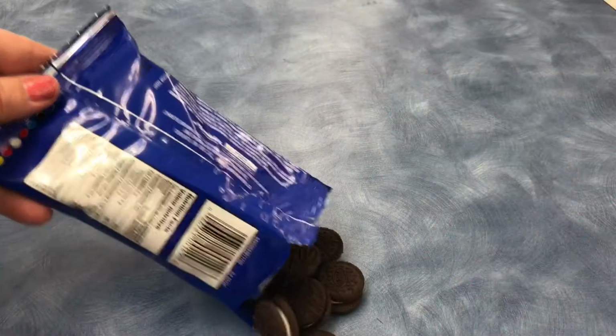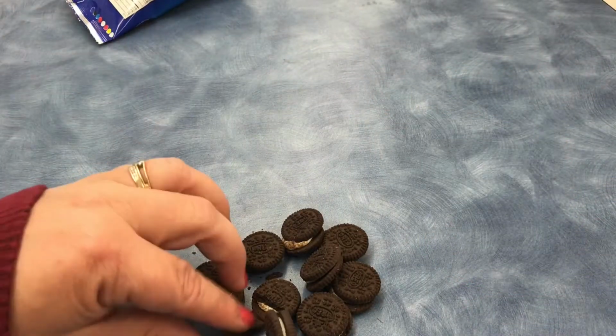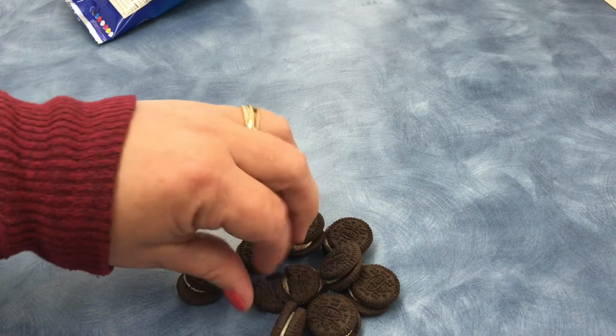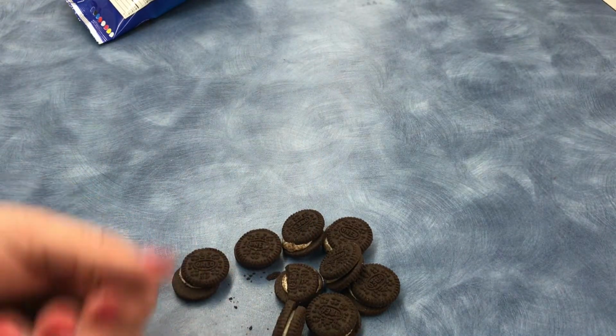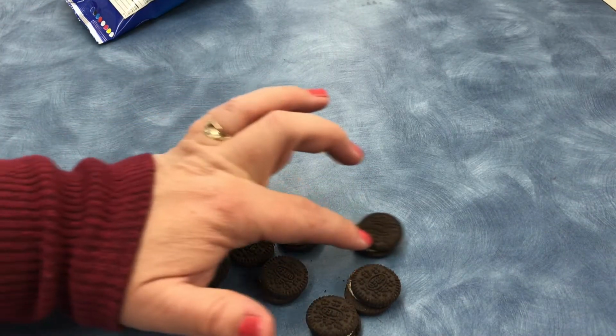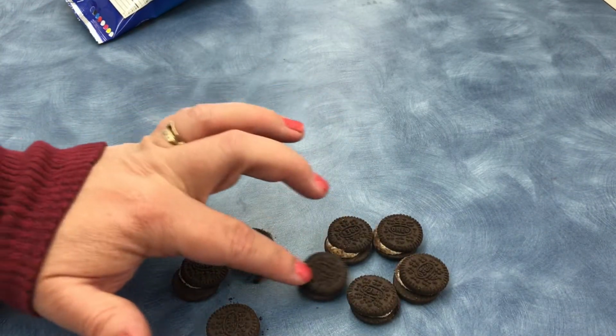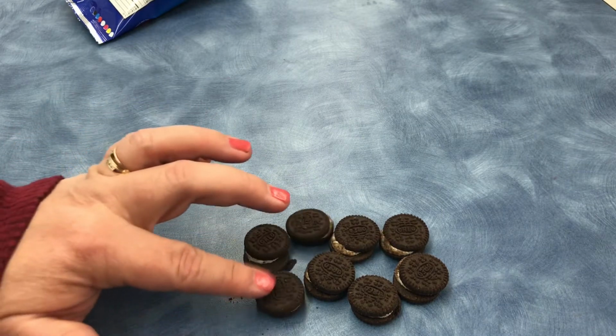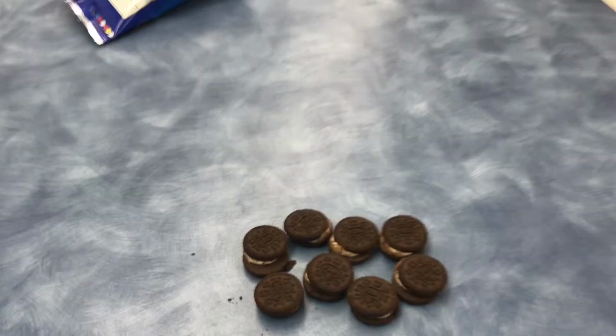So I'm going to show a couple different examples of different ways I could share them. So I'm going to dump them out over here on the table, and you're going to help me figure out how I'm going to share these cookies. Okay, we're going to dump out these cookies. Oh, some of them are broken, no big deal. I'll pop them kind of back together. You know what, I'll just take those ones out completely. Okay, so I have 1, 2, 3, 4, 5, 6, 7, 8 cookies all together.